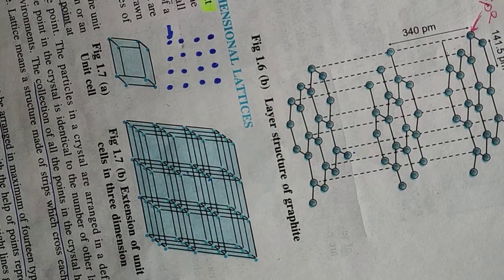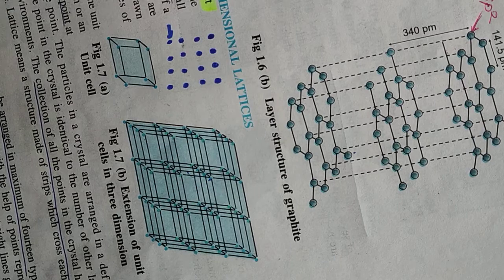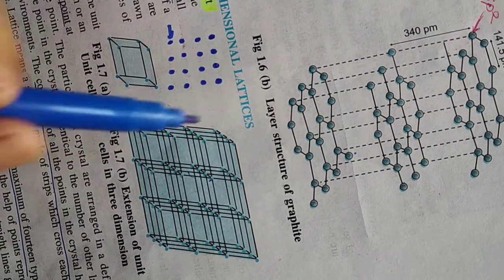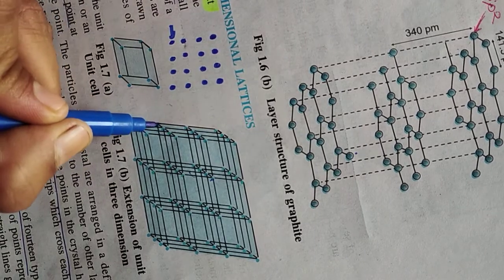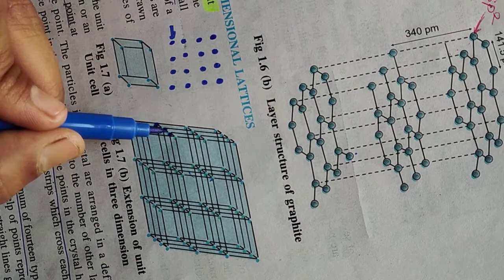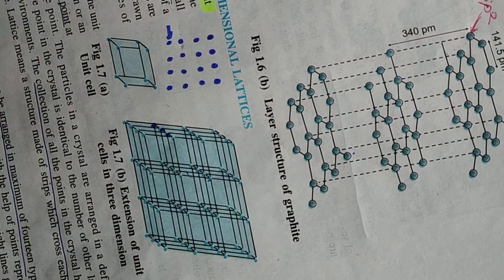Lattice means a structure made of strips which cross each other diagonally, and a collection of all the points in a crystal having a similar environment is called a space lattice. You can simply take one point here, 1 point, 1 point. The environment of all points is the same. That's why it is called a space lattice.